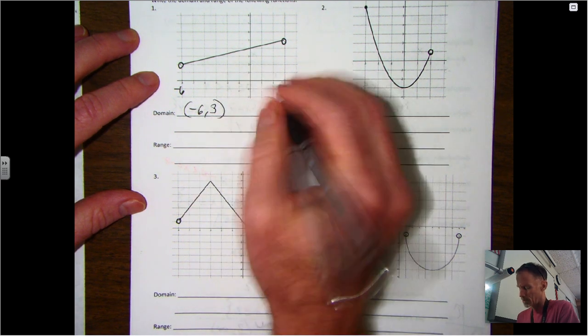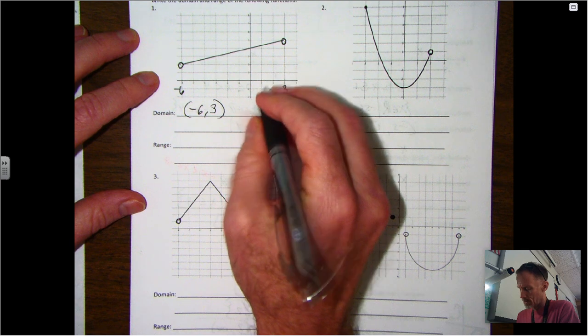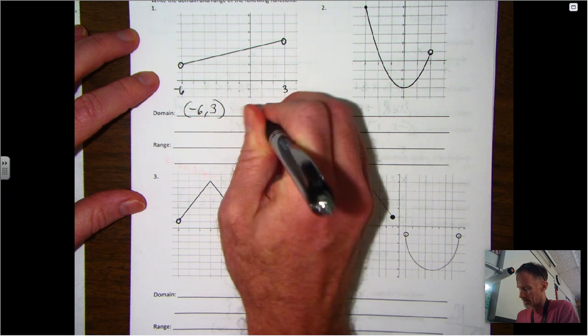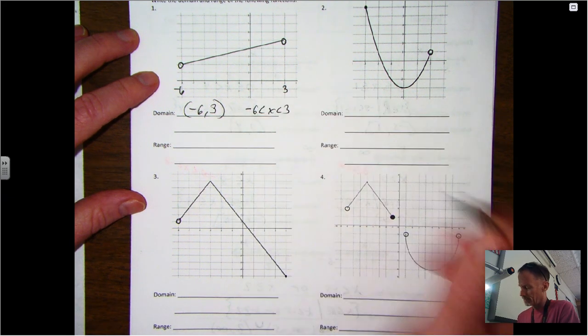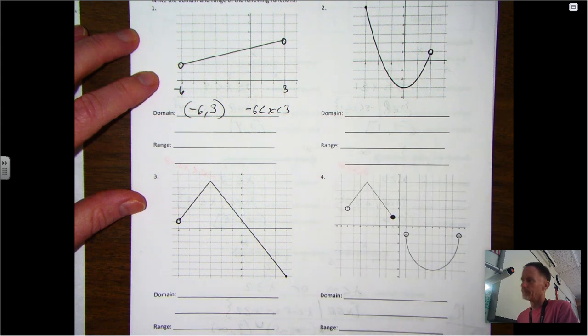And remember, that would be a sandwich also. I'll go and do the inequality notation. So -6 less than x less than 3. Step builder, same way.